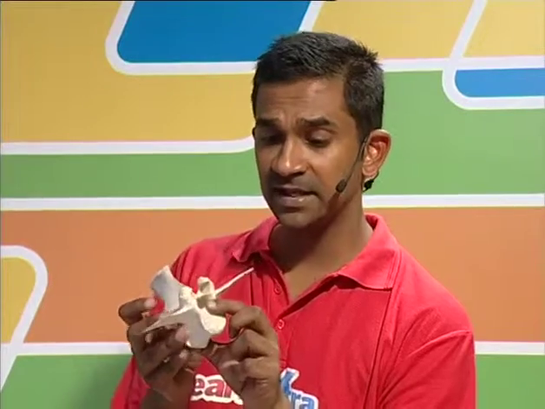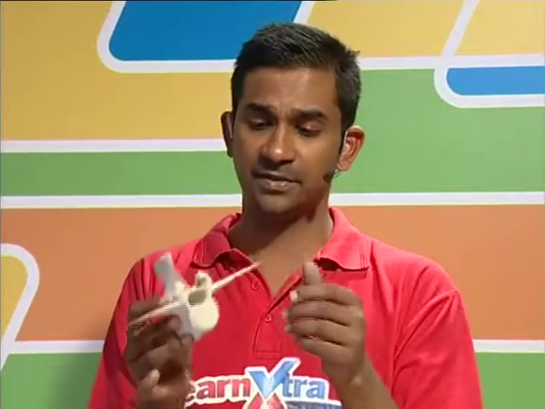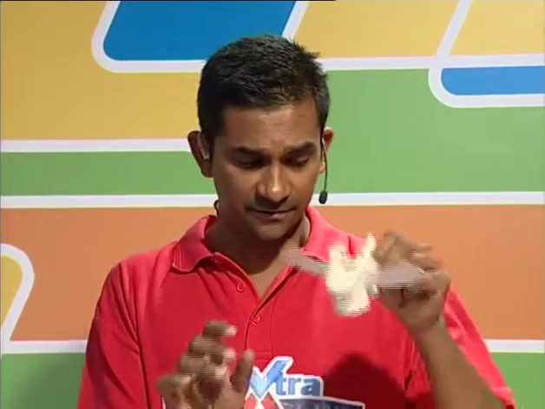Between the vertebrae are intervertebral discs, guys, and these play a very important role in bringing about movement as well as absorbing the shock from mechanical movement. So that's a typical vertebrae that we would see in a larger vertebrate.